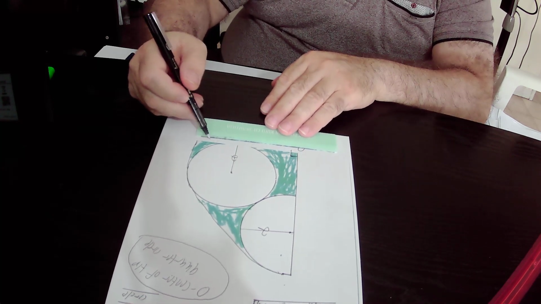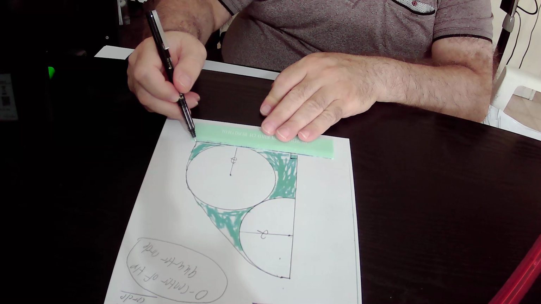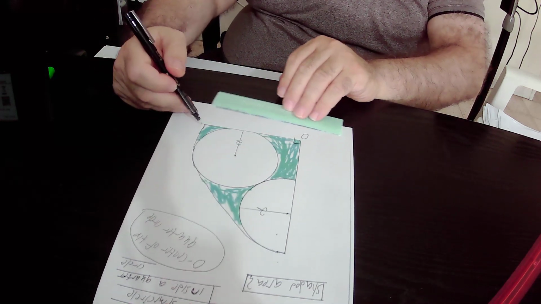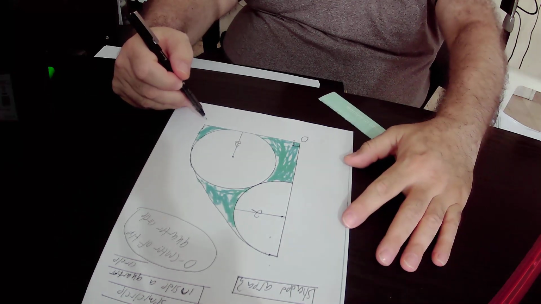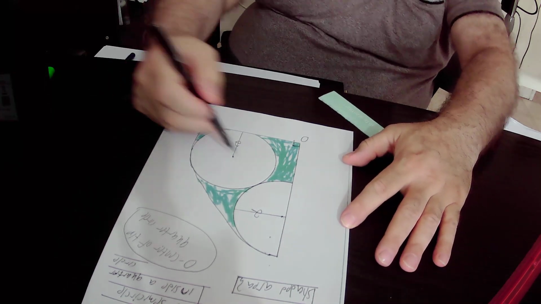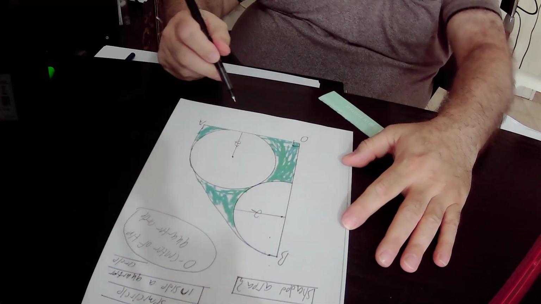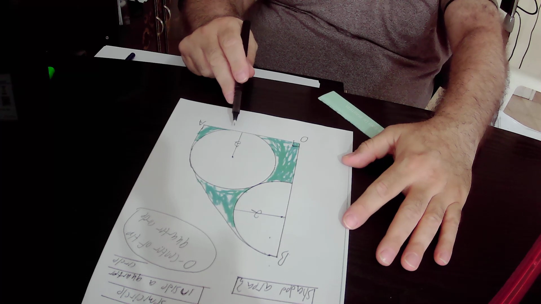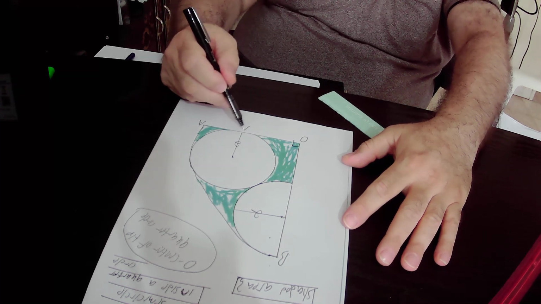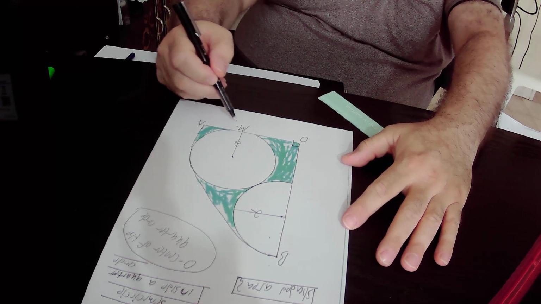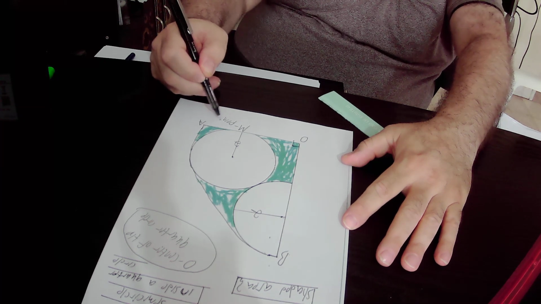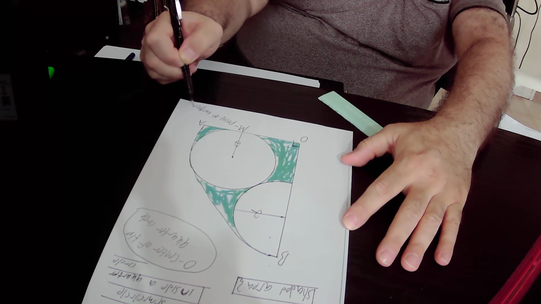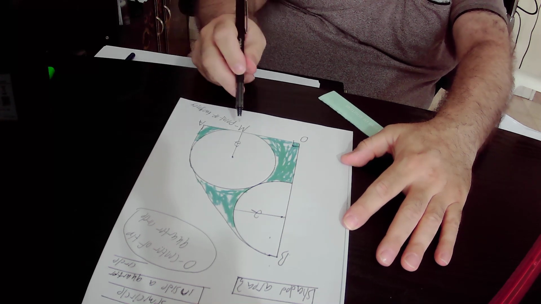Okay, so here we'll define this point as point A and this point as point B. So here we have tangent OA, which is tangent to this circle at point M. We define this point as point M. Point M is the point of tangency of tangent AO with this circle.